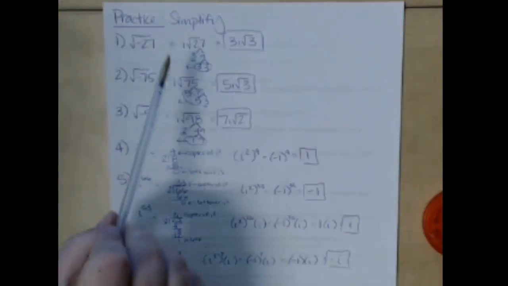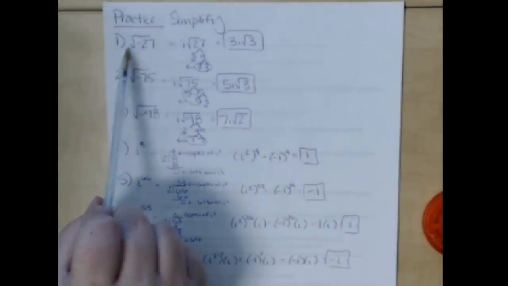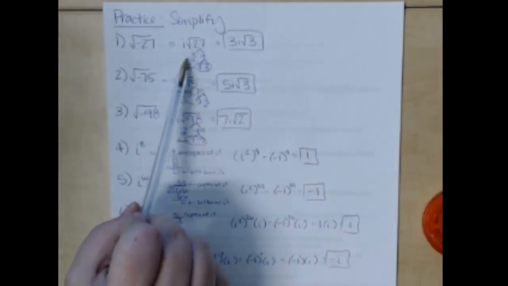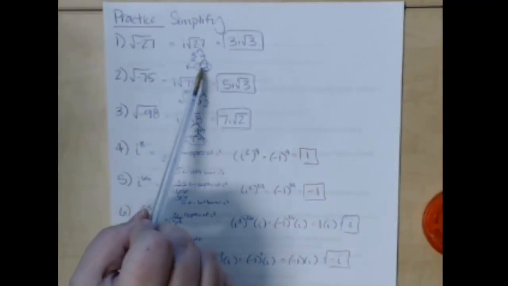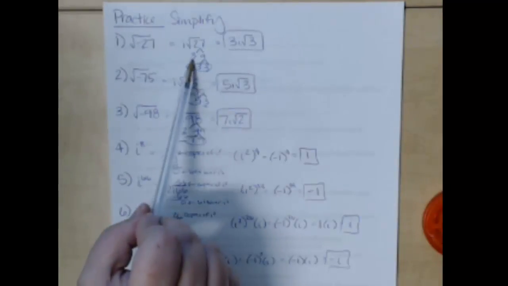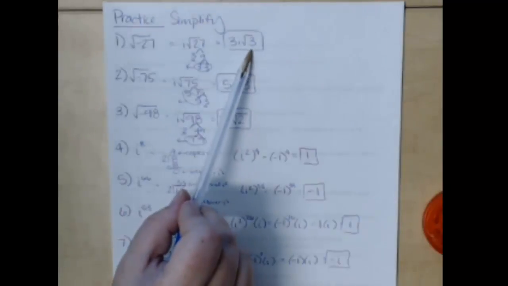All right, so on number 1, first thing we do always is pull out the i. Once we take that negative and pull it out as an i, then we can simplify the radical. So 27 is 3 times 9. 9 is 3 times 3. I have 2 copies of the 3, so that 3 comes out with my i. And then I have 1 3 left over, so it stays under the radical.